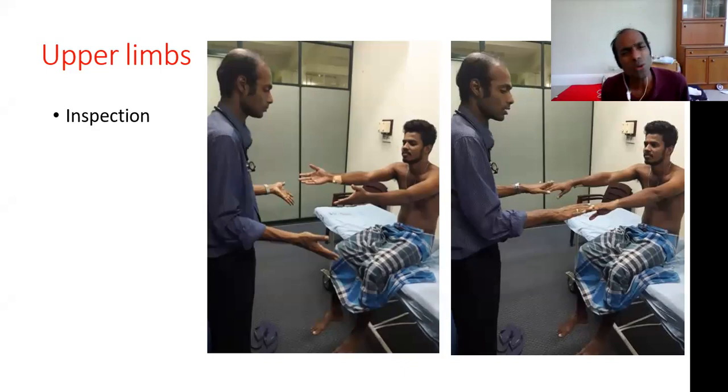So make sure that you take a little bit of time and care when you're doing the examination. So make sure you expose the patient properly and inspect very carefully, including the back, shoulder, and posterior aspect. So look for the usual things: wasting, fasciculations, wrist drop would be obvious if it's an upper limb that you're doing, and other deformities like clawing of the hands, small muscle wasting.